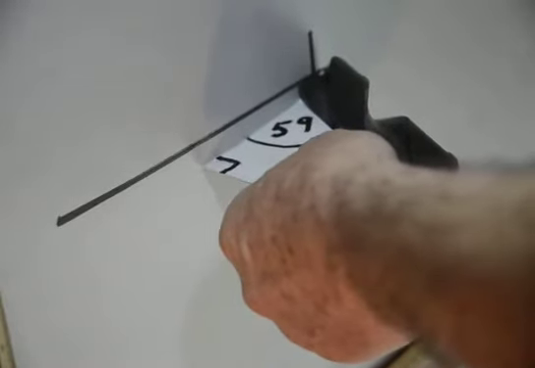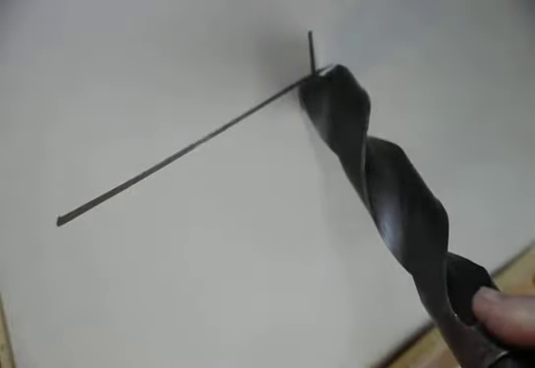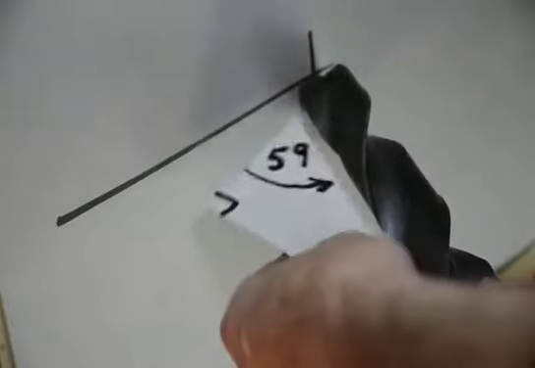Now imagine that we did drop it down for the clearance angle.